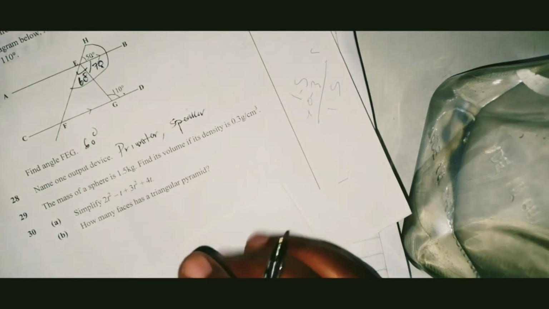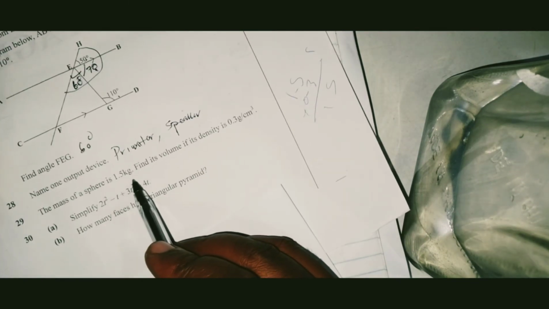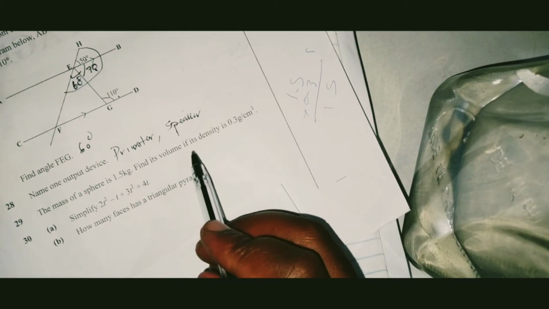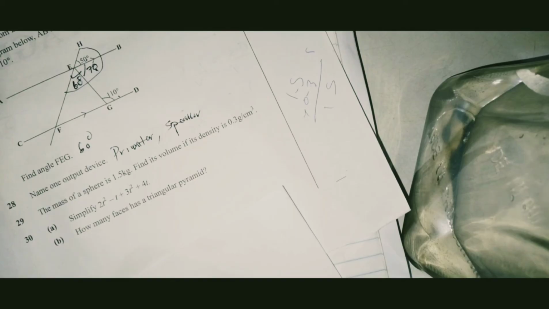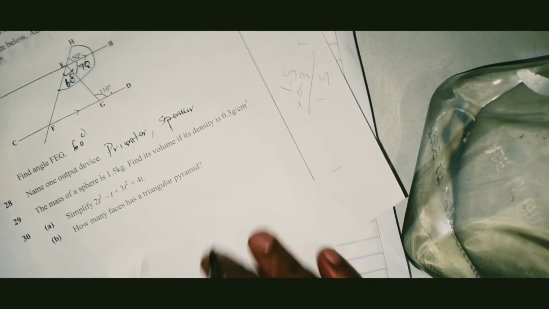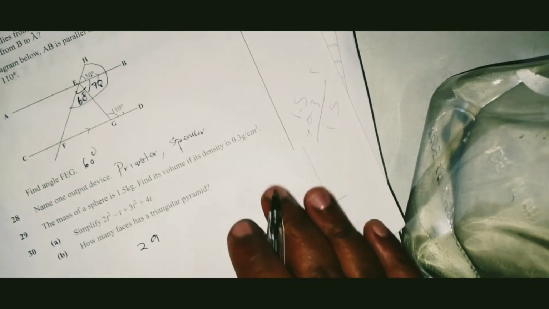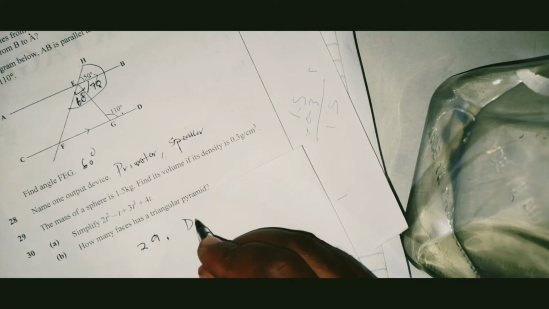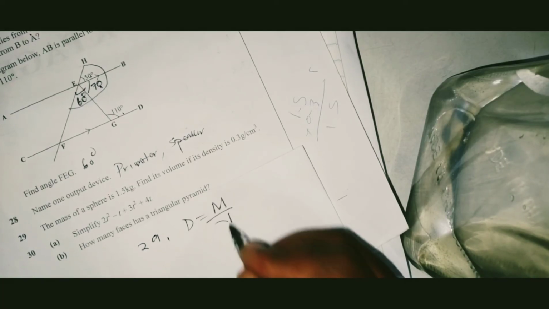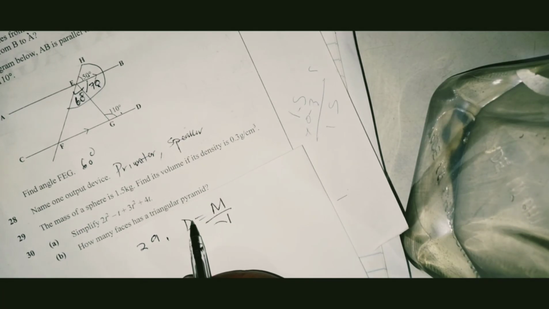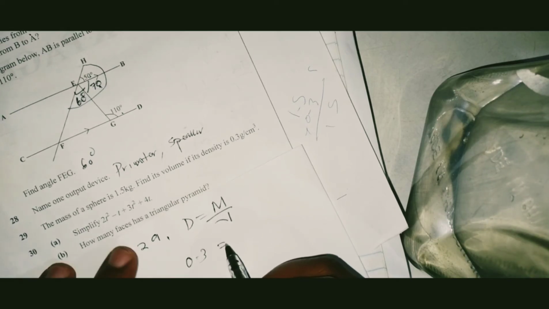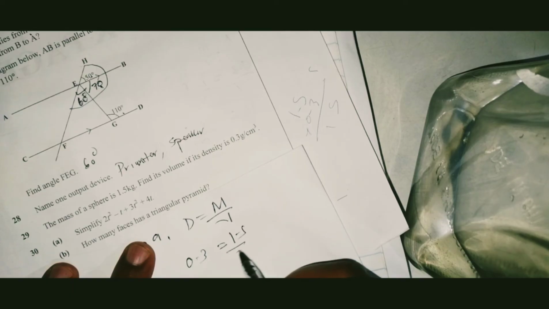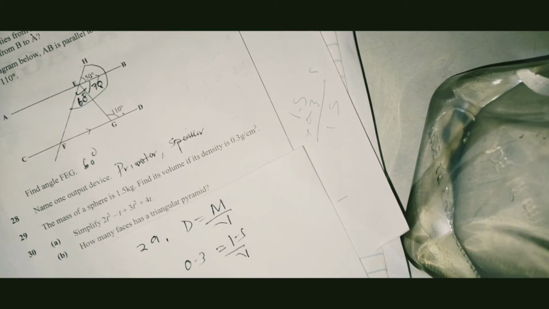29. The mass of a sphere is 1.5 kg. Find its volume if its density is 0.3. We know that density is mass over volume. Our density is 0.3, our mass is 1.5 over volume.